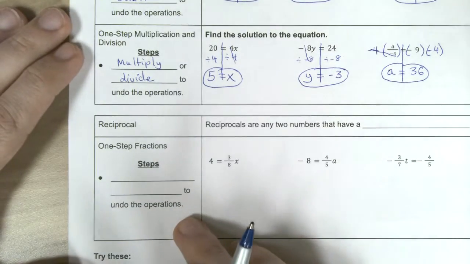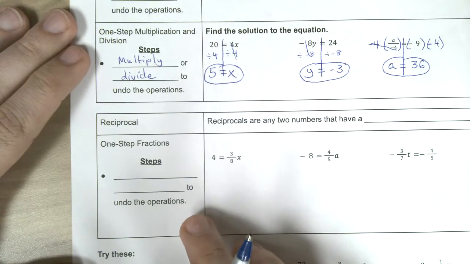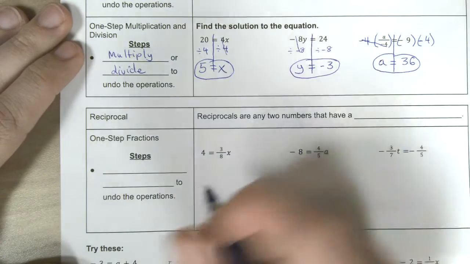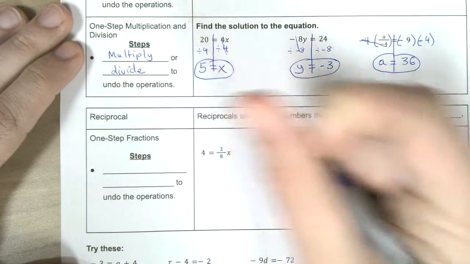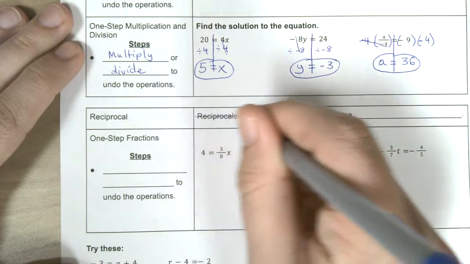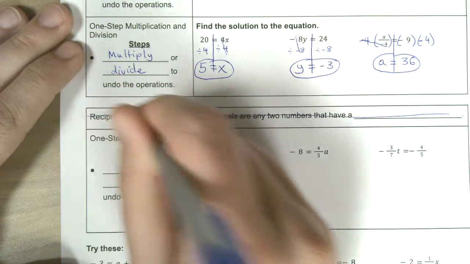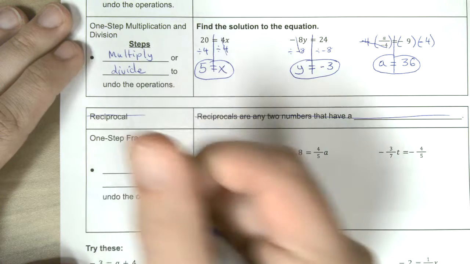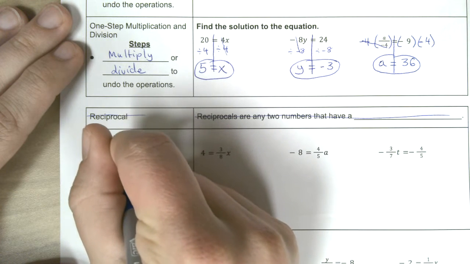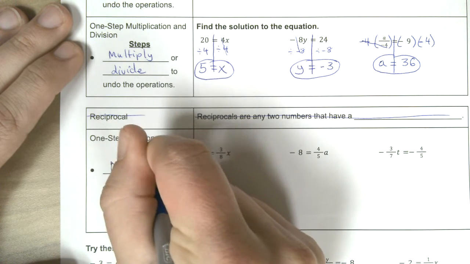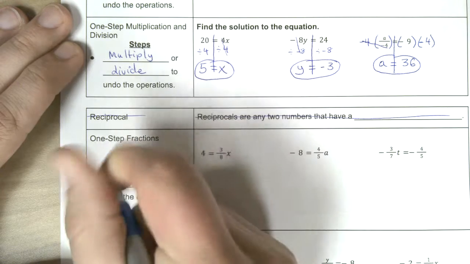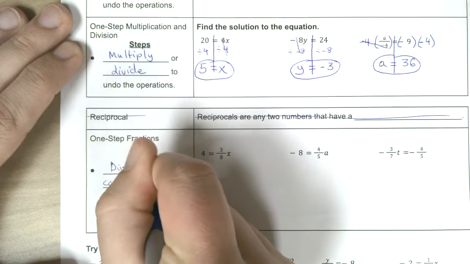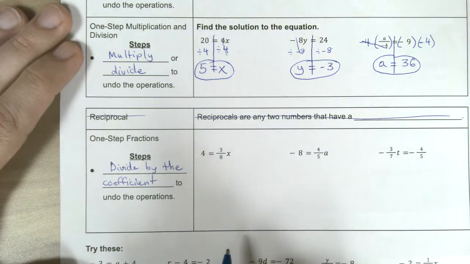Then we get to reciprocals, and honestly, what I would recommend is, forget the reciprocals. Don't worry about those. What we're going to say is divide by the coefficient to undo the operations.